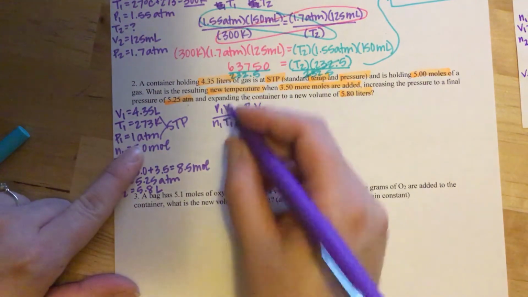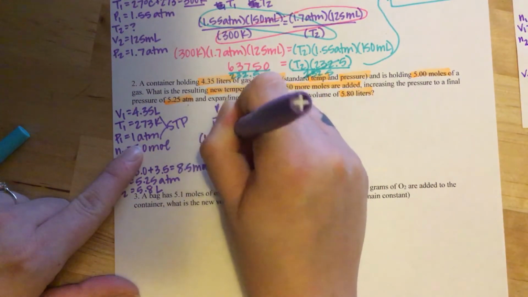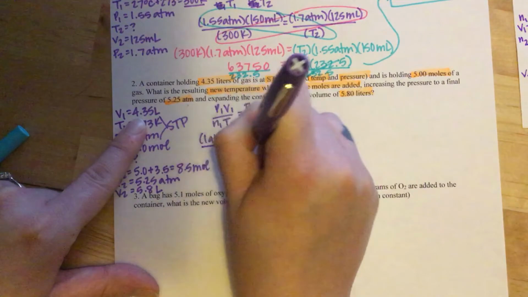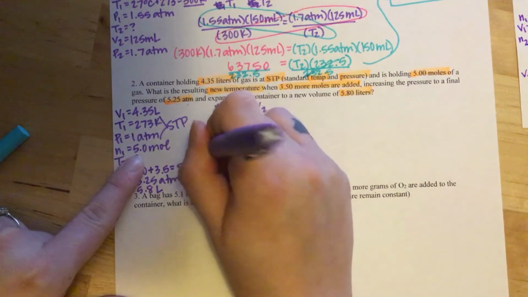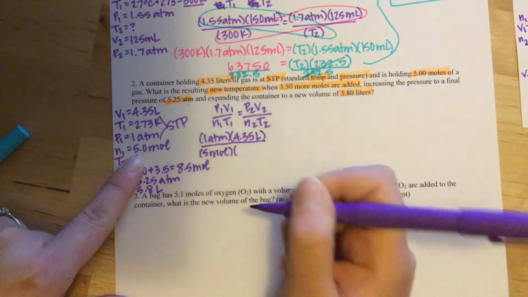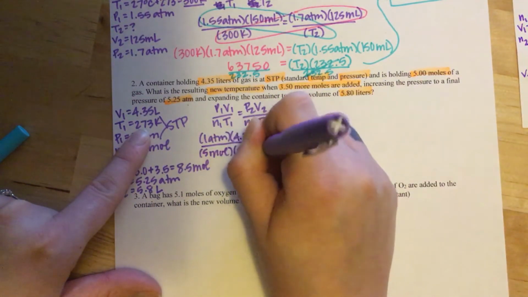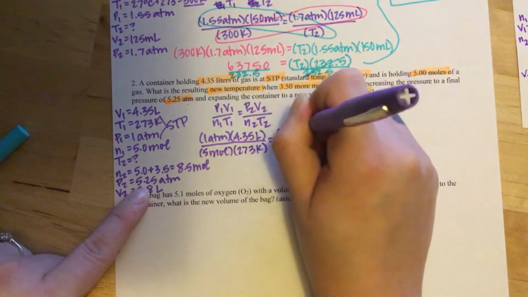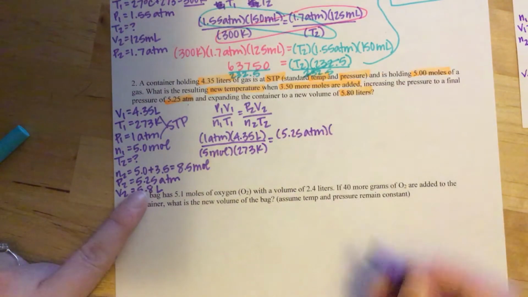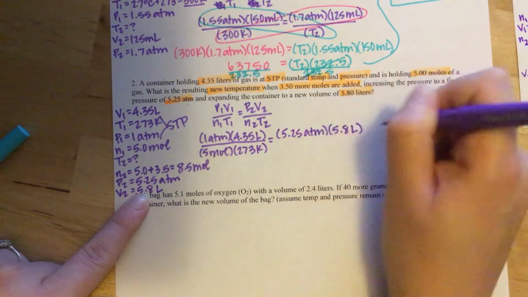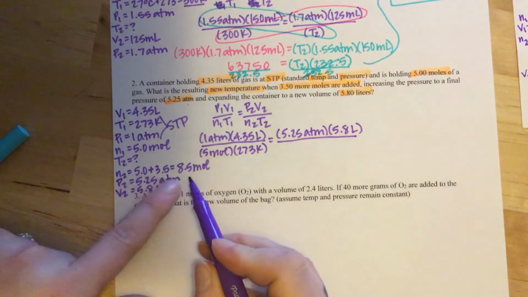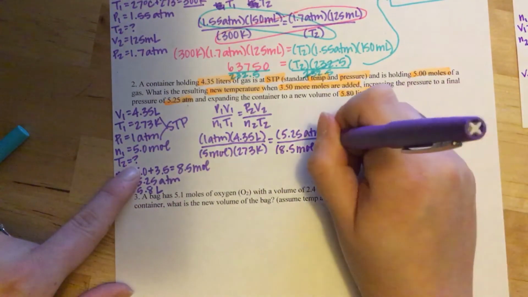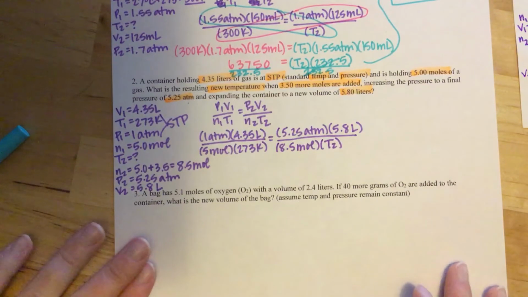I see that my P1 is 1 atmosphere. My V1 is 4.35 liters. Divide that by my N1, which was 5 moles. And my T1 was 273 Kelvin. On the other side, my P2 is 5.25 atmospheres. My V2 was 5.8 liters. My N2, we added them together to get 8.5 moles. And my T2 is what I'm looking for. That's a lot.